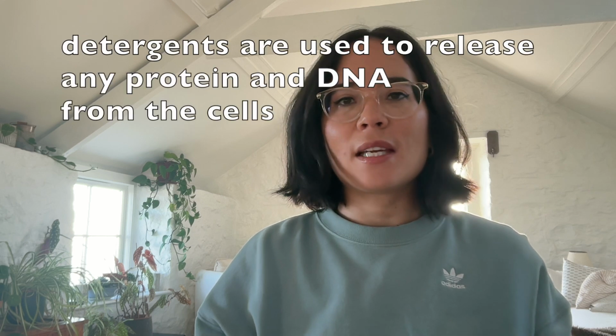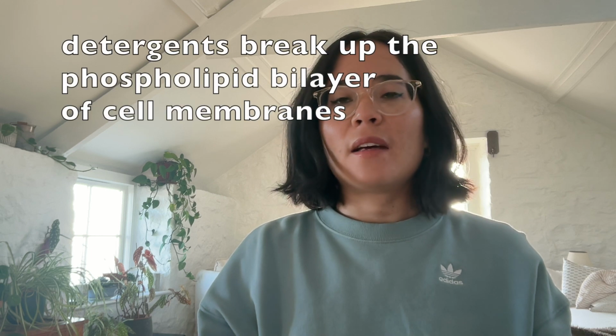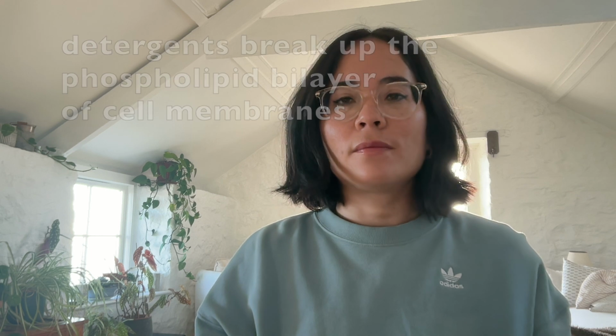detergent can release any DNA and protein from the cells. The reason why detergents are used is because cell membranes consist of a phospholipid bilayer. The phospholipid bilayer is broken down using detergents. And that explains why detergents are great at removing fat and grease marks from our clothes. So what is ultracentrifugation? It's all to do with spinning the sample in order to separate out the contents.